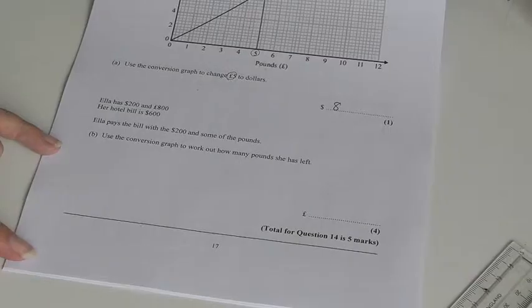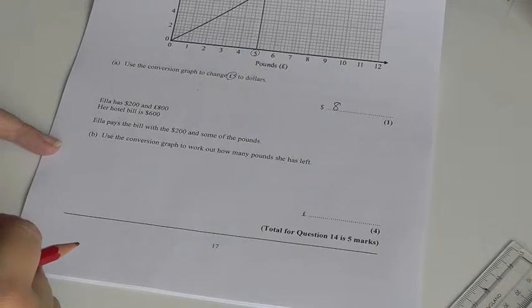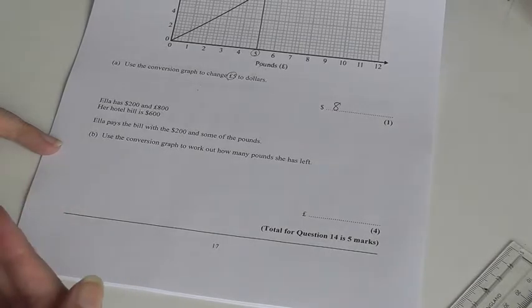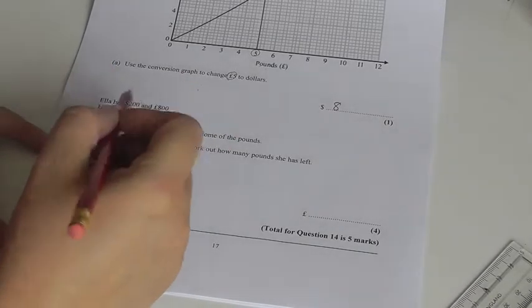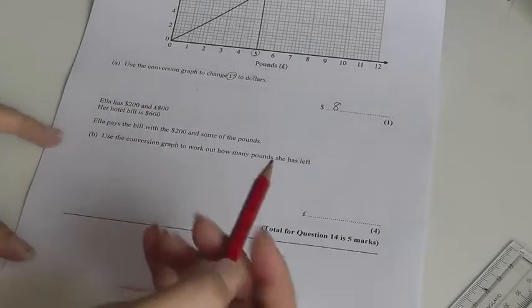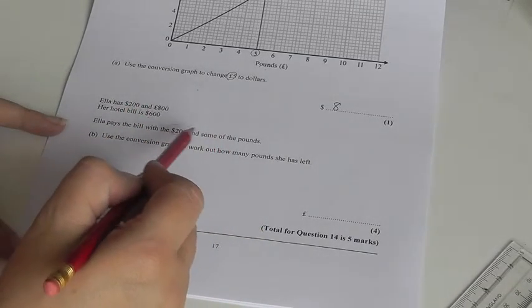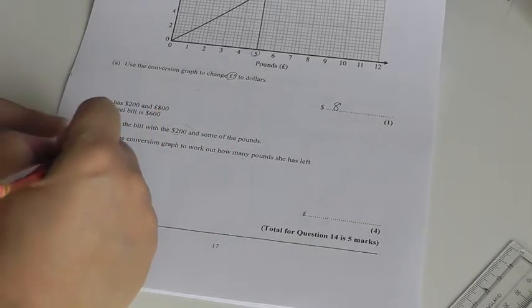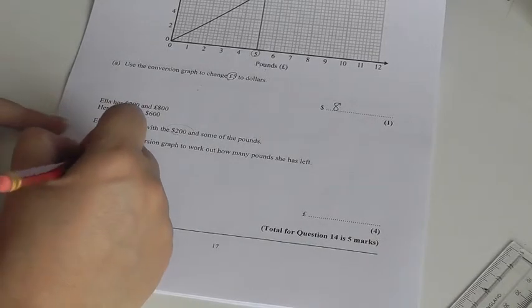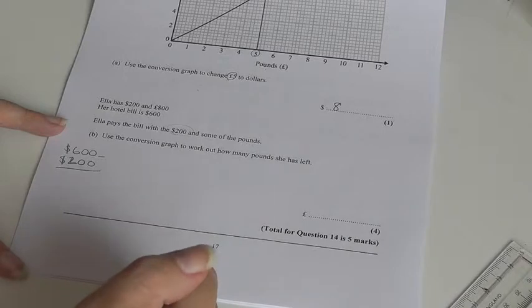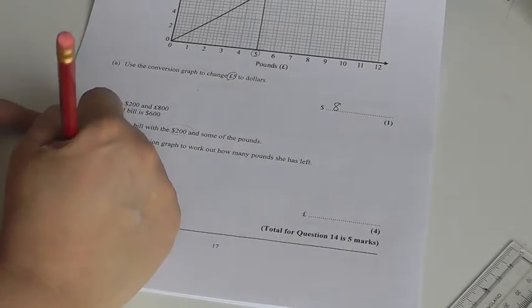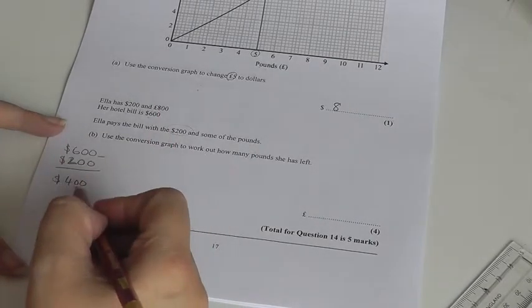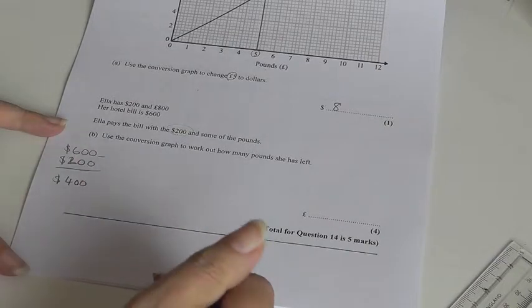and you were able to tell me that £5 was worth $8. The second part of the question can be done in a number of ways, but it all starts with working out how much she has to pay out of the pounds in dollars. So she's got $200, her hotel bill is $600, and she pays using those dollars and some of the pounds. So we need to work out how many dollars she needs to convert into pounds. So we start by doing 600 minus the $200 that she's got. So she needs to use from her £800 enough pounds to pay $400.